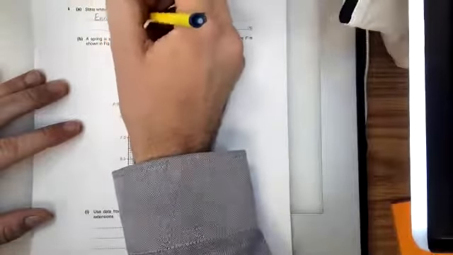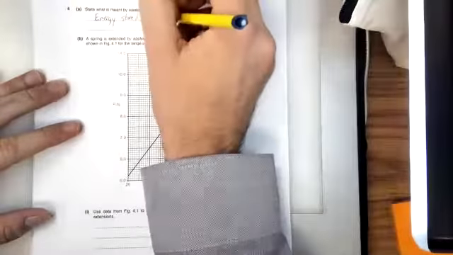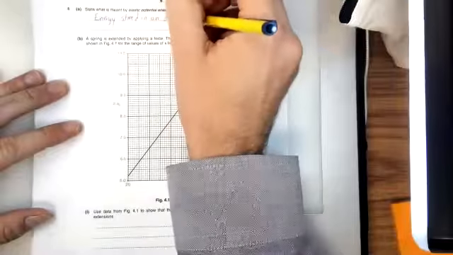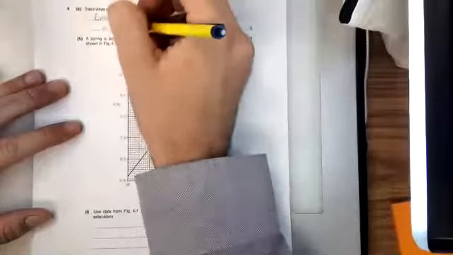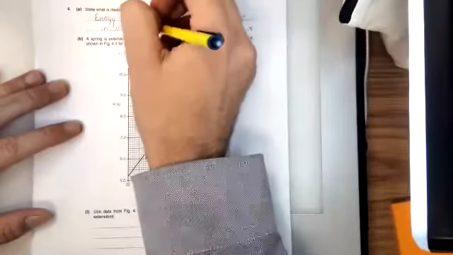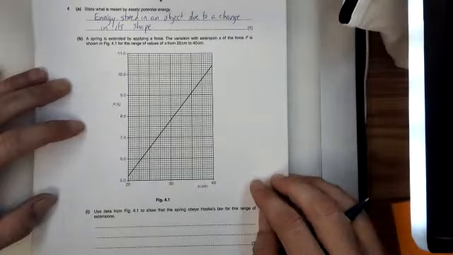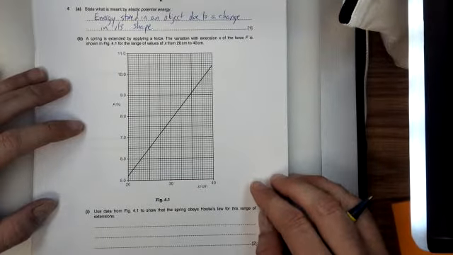energy stored in an object due to a change in its shape. Change the shape of a spring by stretching it out. It's got energy stored in that spring, elastic potential energy.